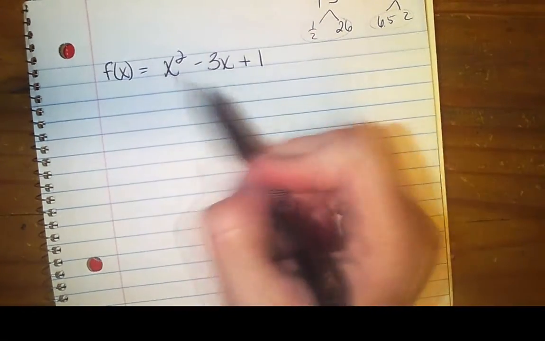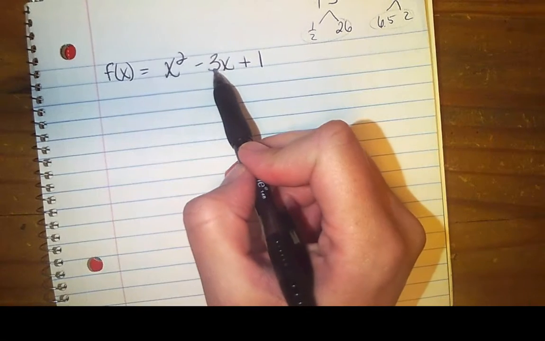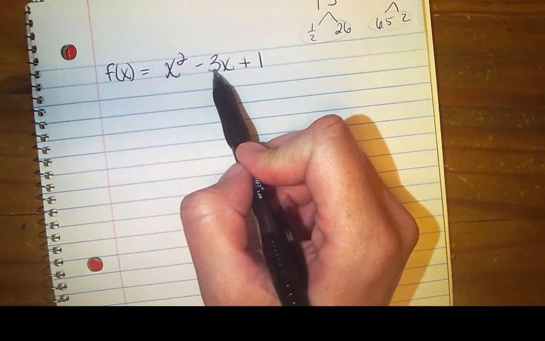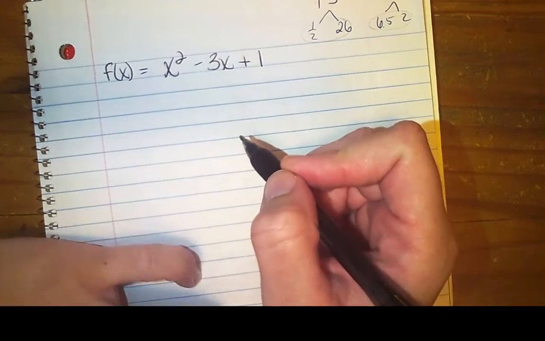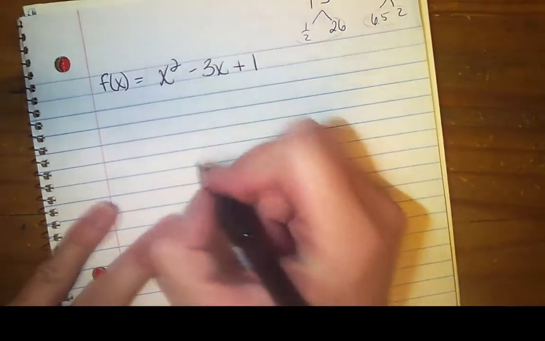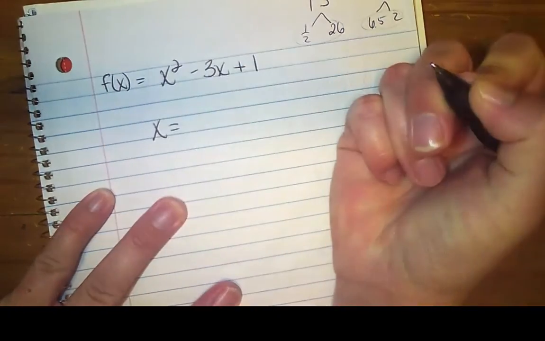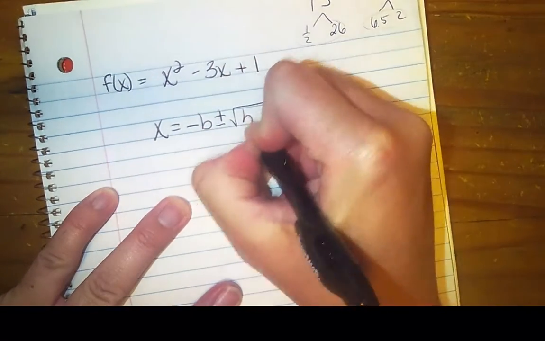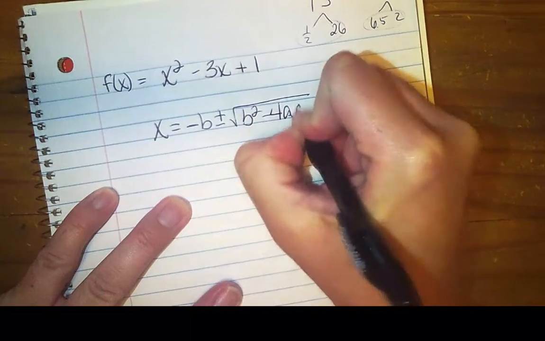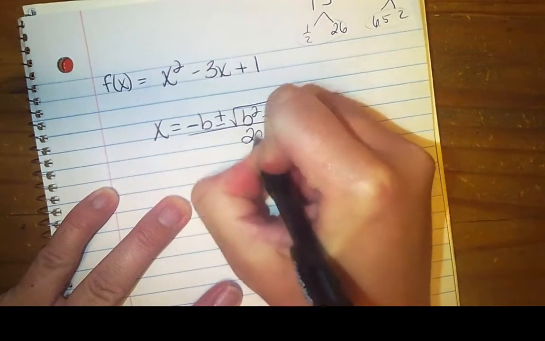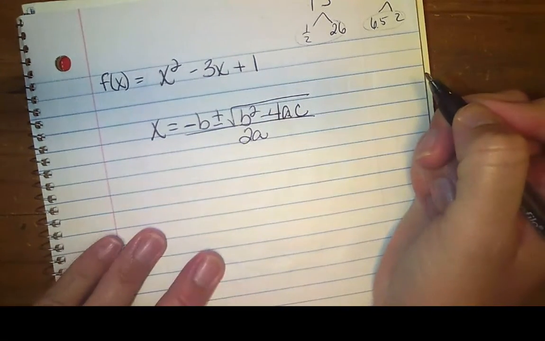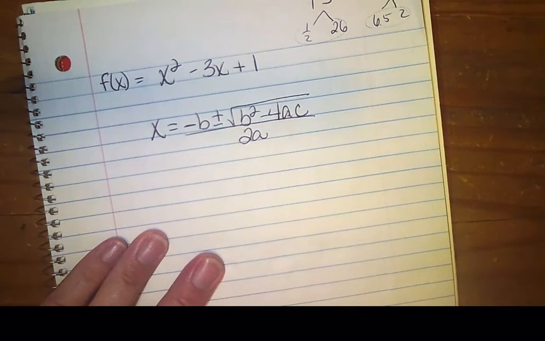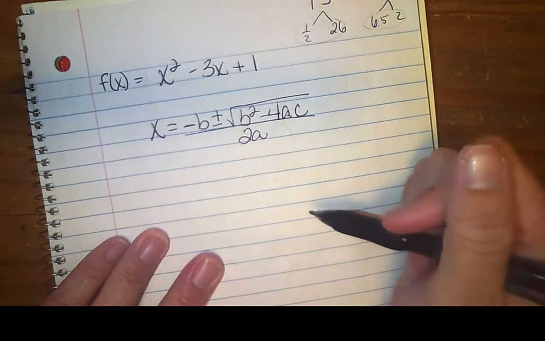So factoring didn't work. I'm not going to complete the square because this is odd and it's going to send me over into fraction world. I don't want to go there. So my last option is going to be the quadratic formula. So what is the quadratic formula? X equals negative b plus or minus the square root of b squared minus 4ac, all over 2a. And if you have a hard time remembering that, just Google or go to YouTube and type in fun quadratic formula songs and you'll find a bunch.